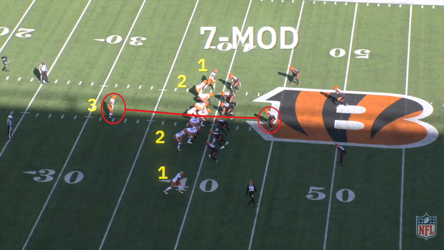And finally, of course, the Mike linebacker is either matching the running back in coverage, or if the back stays in protection, he's just walling off crossers that come over the short middle of the field. That is essentially basic 7 mod coverage rules from this front and personnel grouping, so to speak.